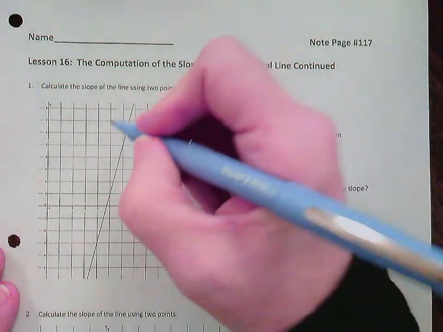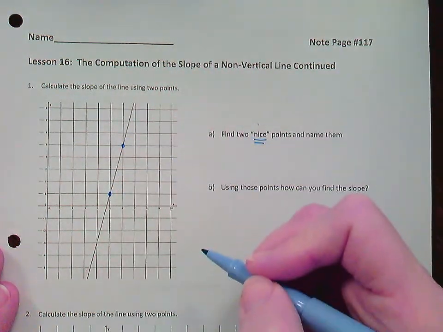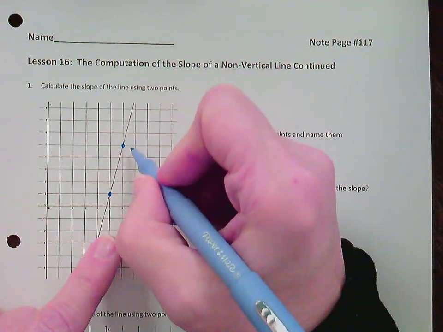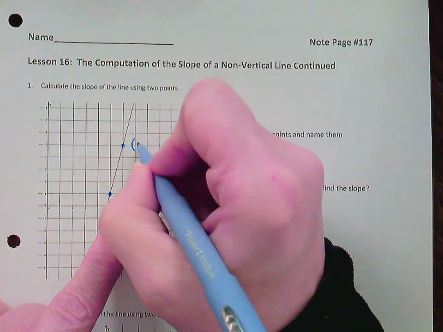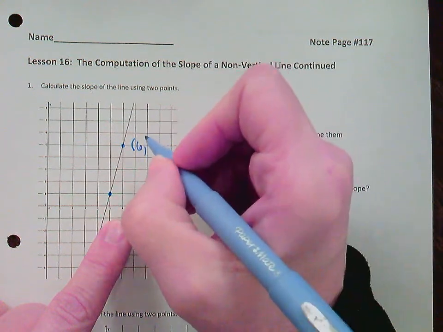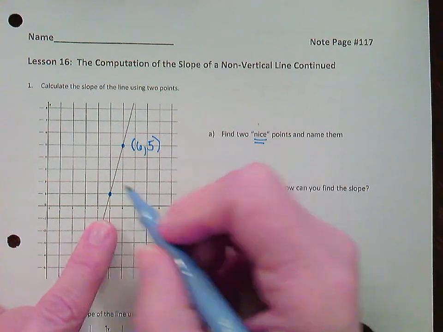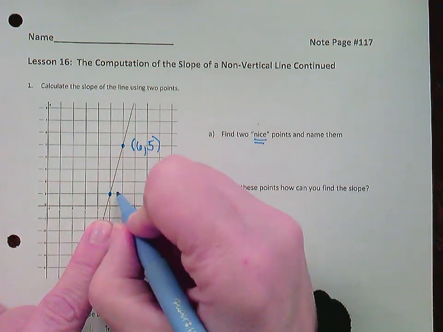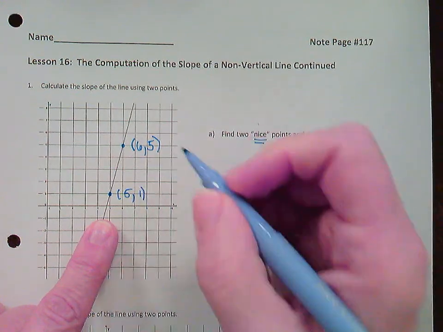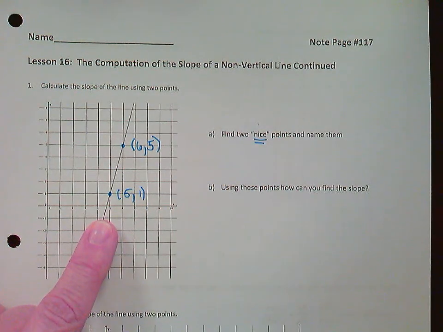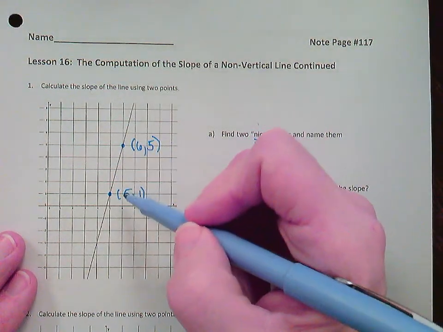I'm going to choose this one and this one here. To name this point, I'm going to give it its ordered pair. Its ordered pair is 6, 5. This ordered pair is 5, 1. Now, using the 2 points, I can find the slope of this line.